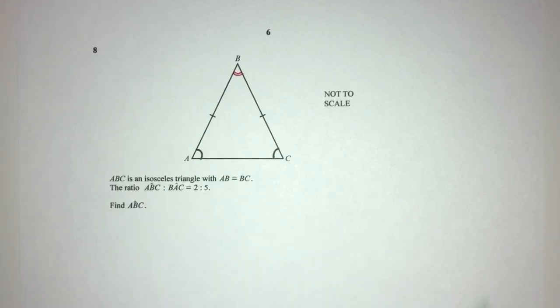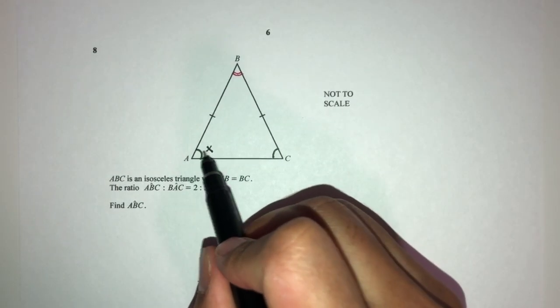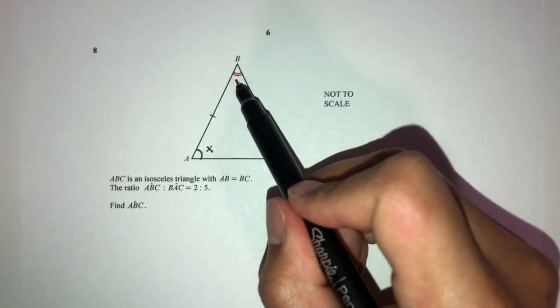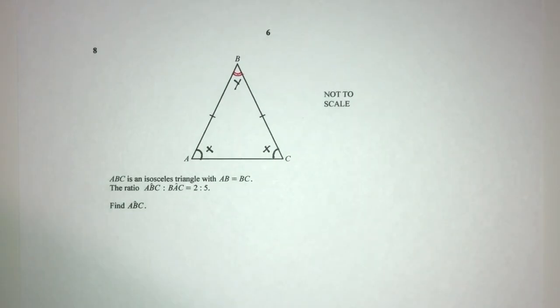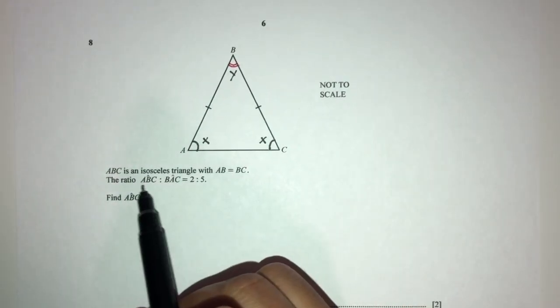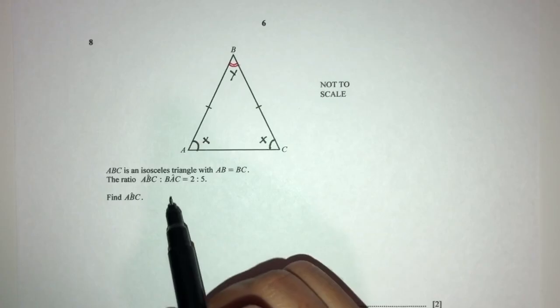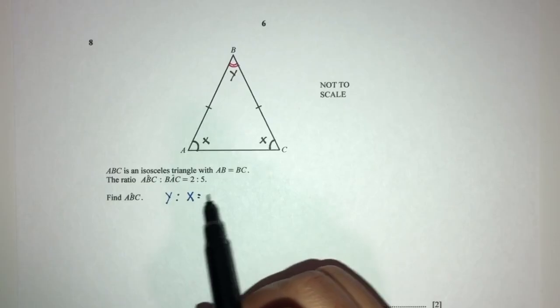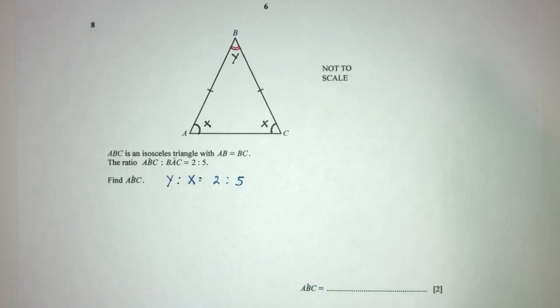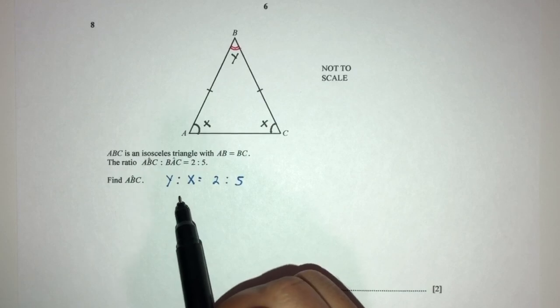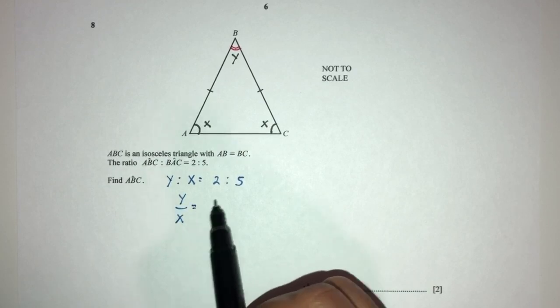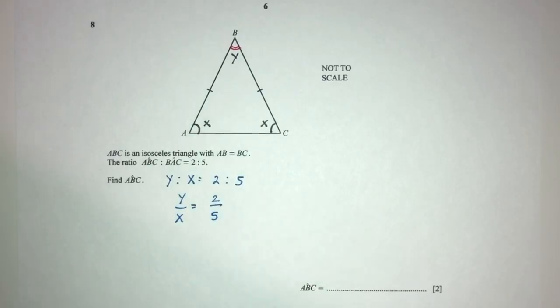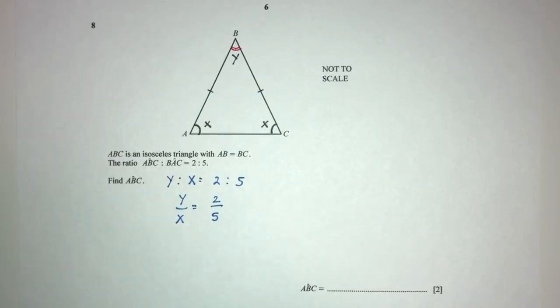Now what we can do is let this angle be called x. If this is x, this will also be x, and we can call this y for now. So let's rewrite this. ABC is y against BAC, x. The ratio is 2 to 5. We can rewrite this as a fraction: y over x is equal to 2 over 5. What is 2 over 5? It will be 0.4, but no big deal for now.